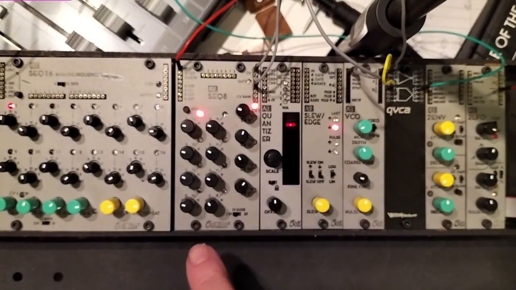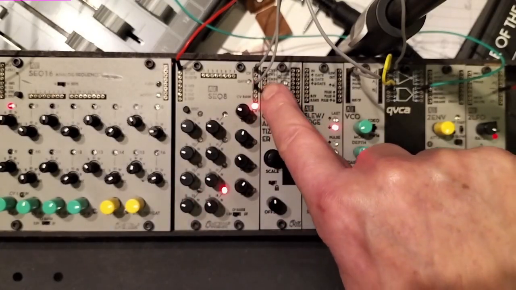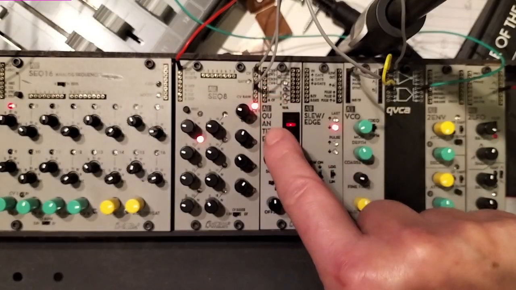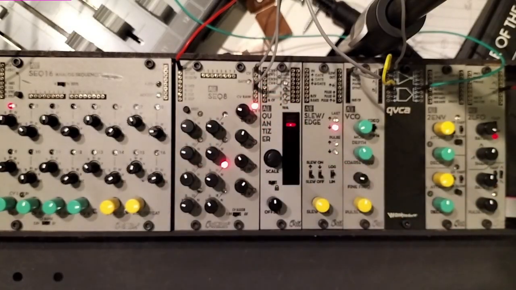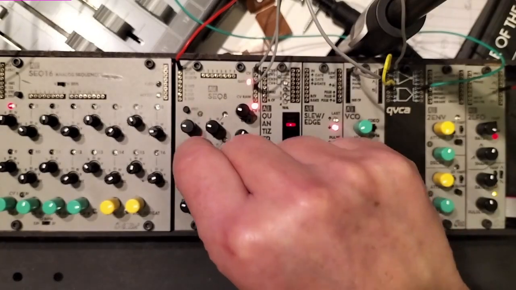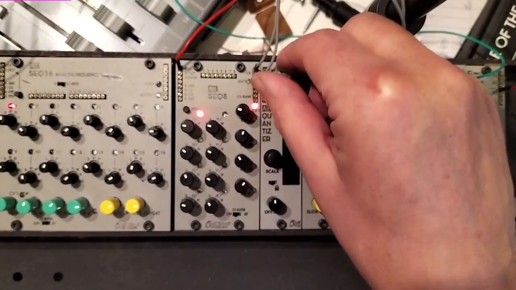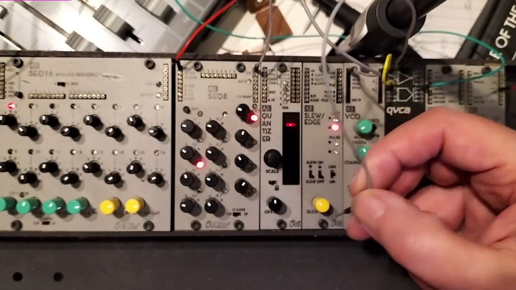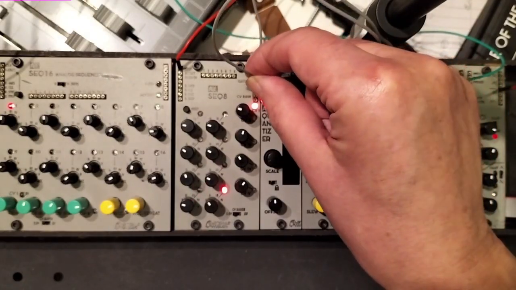right. So what you can see there now is I've done some rests. And what's happening, it's still actually generating a voltage, but the gate's not going off every step. So if I change the... I think that was the right one. No, it wasn't. It was the next one. There we go. So again, if I disconnect the gate, there's no sound because you've got to trigger the amplifier as well.